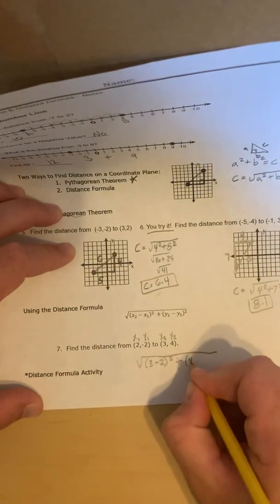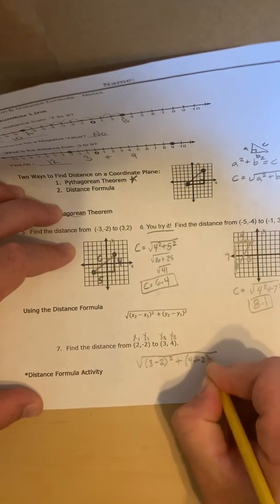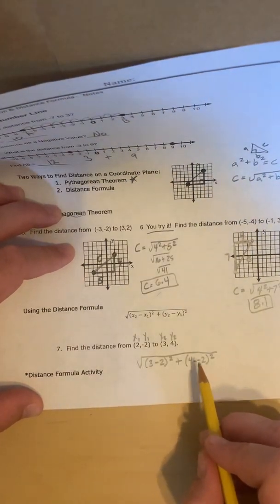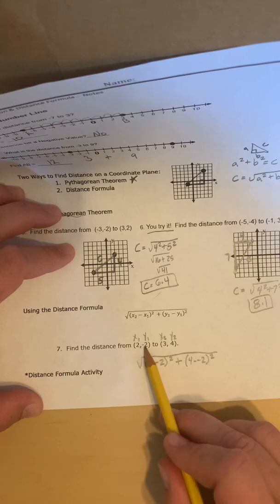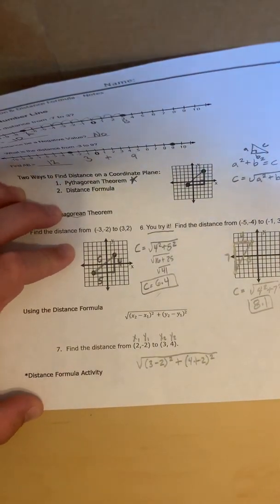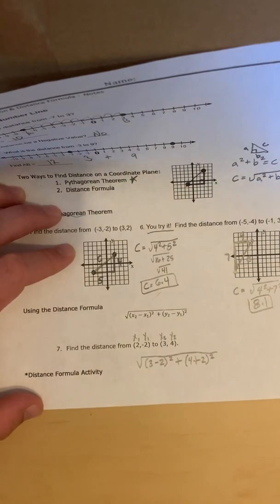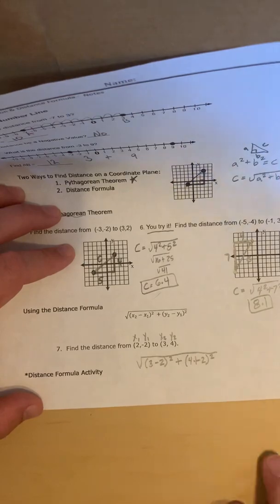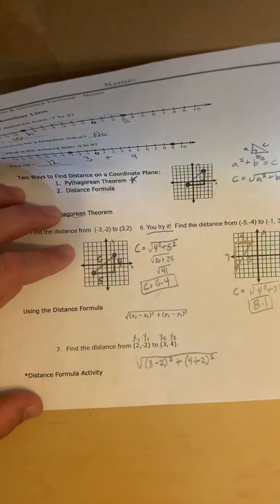So this is 4 minus -2 squared. So that minus a negative, 4 minus -2, is going to turn that into a positive. So when I write this out, I'm just going to write 4 plus 2 in the parentheses. Now again, once you have your graphing calculator, beep, beep, beep, beep, you plug it right in, you immediately get your answer. If not, you're just going to have to evaluate it.